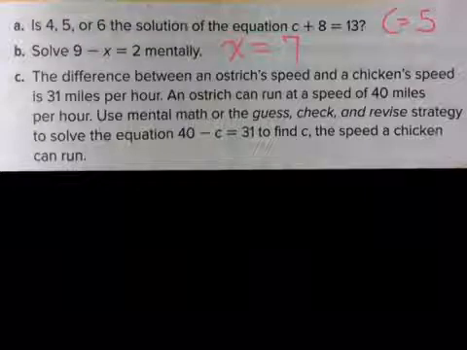Okay, for question 3, I know that some of you sometimes get a little turned off when you see such long word problems, but really, work up to the skill, or practice the skill, where you can just pick out the facts, the numbers that you're going to need. Let's see. The difference between an ostrich's speed and a chicken's speed is 31 miles per hour. That's their difference, okay? One can run faster than the other one by 31 miles per hour, all right?